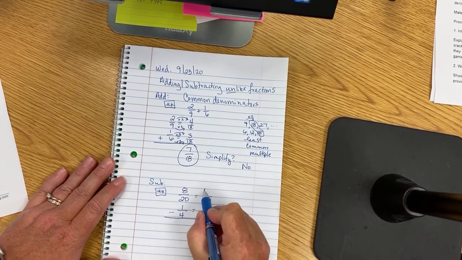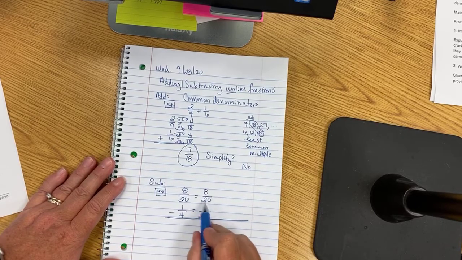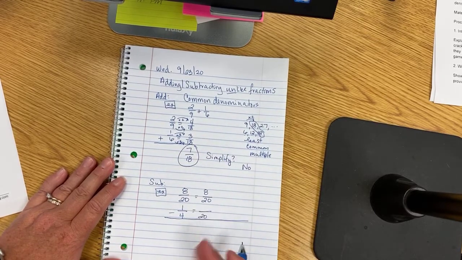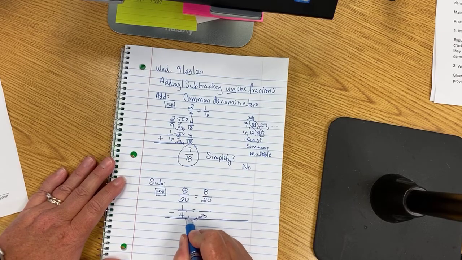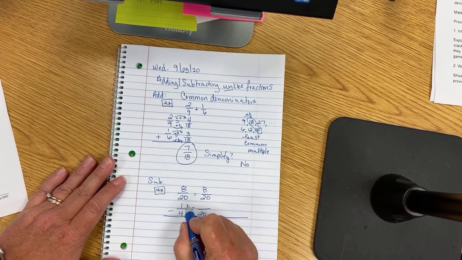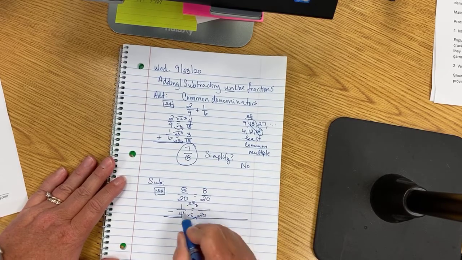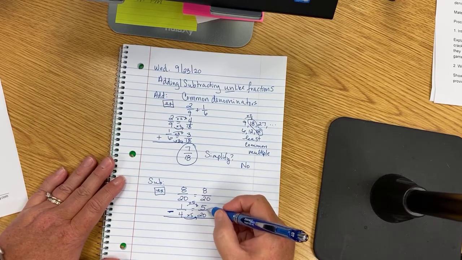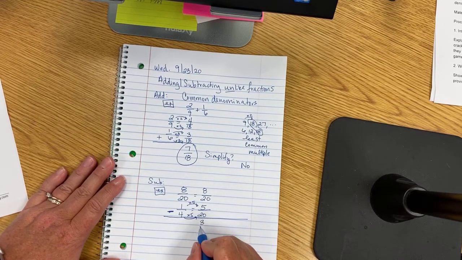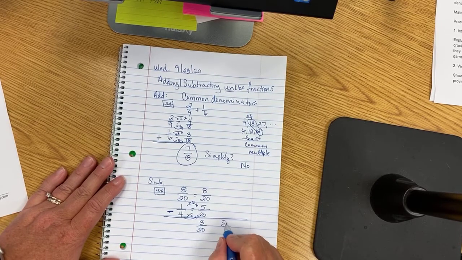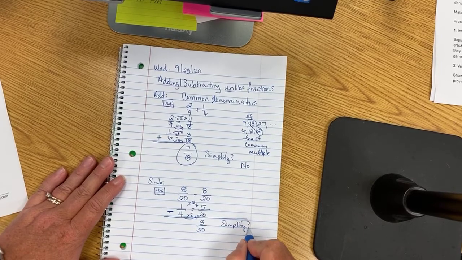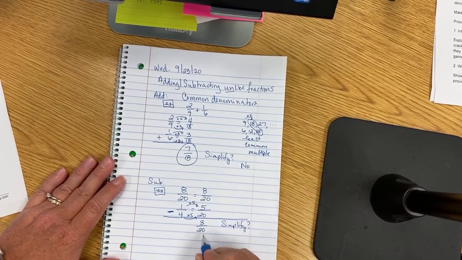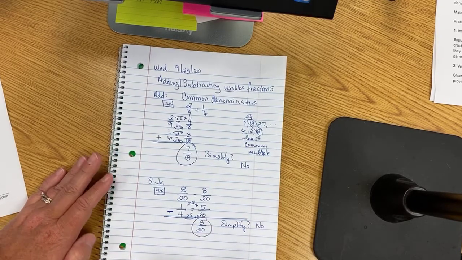So this gets to just bump over. And even though I know I'm saying the same thing, it just helps me to keep it all in a line. 4 times 5 gives me 20. So I'm going to do the same thing on the top. 1 times 5 is 5. Now I'm subtracting, so I'm going to do 8 minus 5 is 3, and my denominator will stay the same as 20. Can I simplify that? I've got that darn 3, and unless it works perfectly on the bottom, no. So this is my answer.